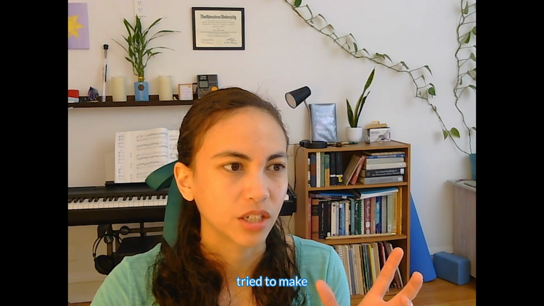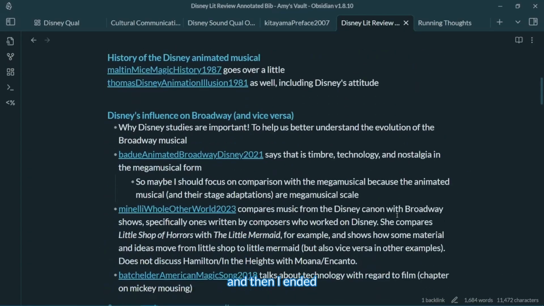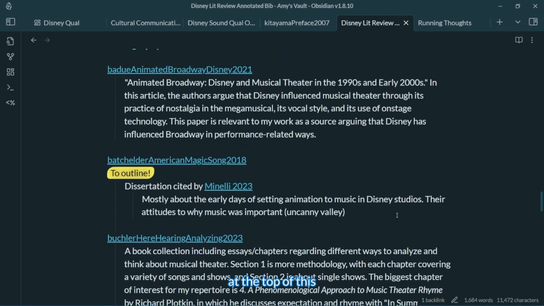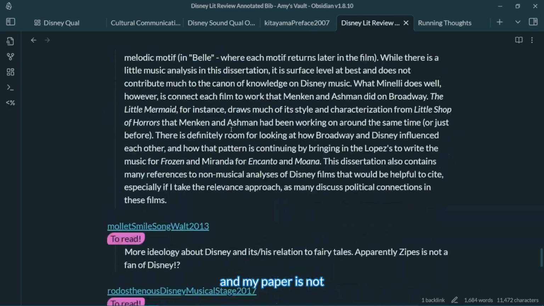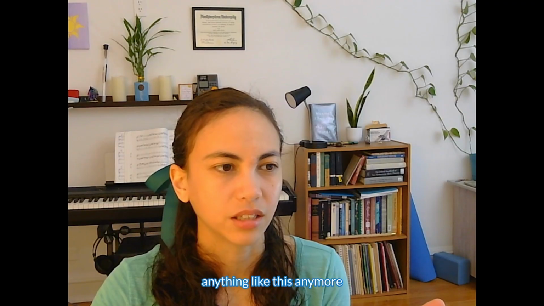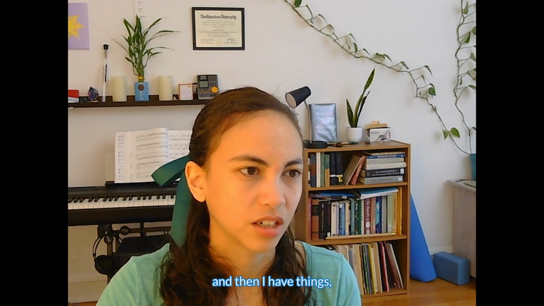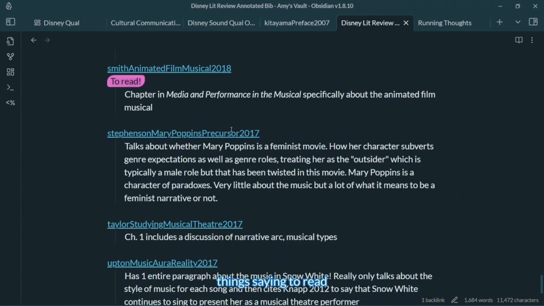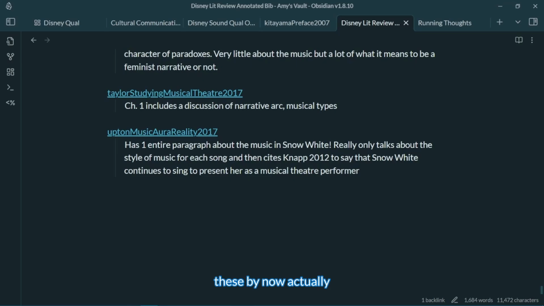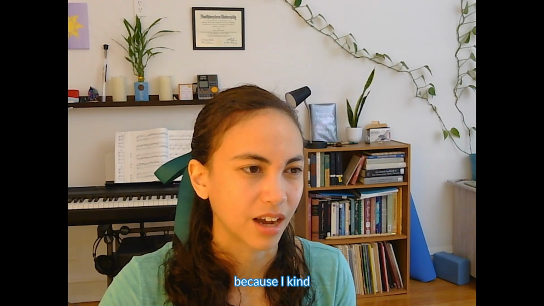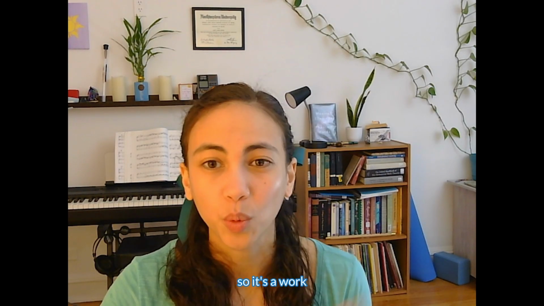And then I also tried to make an annotated bibliography, and I ended up brainstorming at the top of this and having a working outline. My paper is not anything like this anymore, because as I wrote, the structure changed. But I do have a bibliography here, with little highlighted things saying to read. I have read these by now, but I didn't go back and change them because I kind of abandoned this. So it's a work in progress of understanding how my brain works.